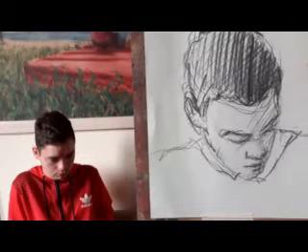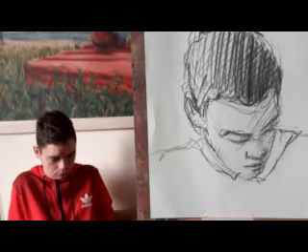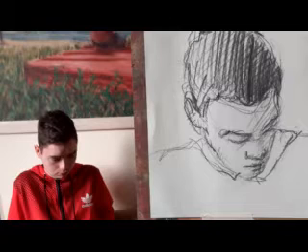So that's one view, Ivan's head tilted forward and turned to our right. So I'll pause a minute, and I'm going to pose him differently and take a different approach to the next drawing.